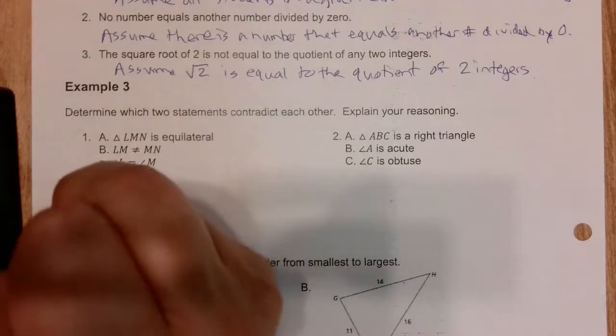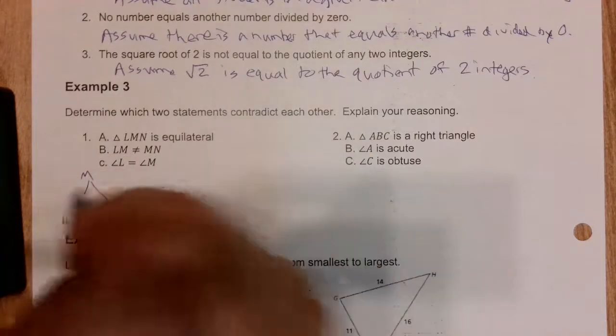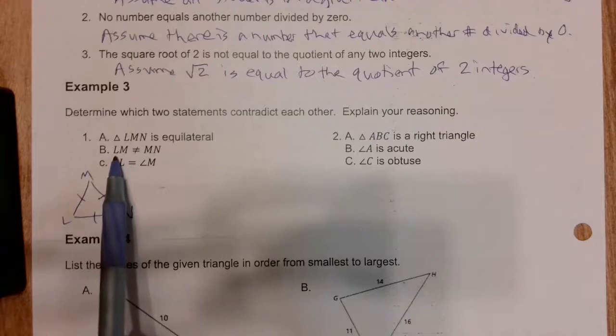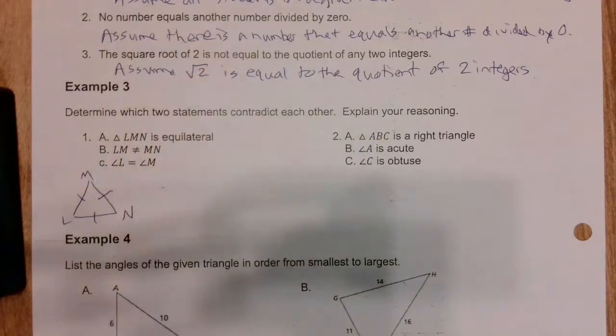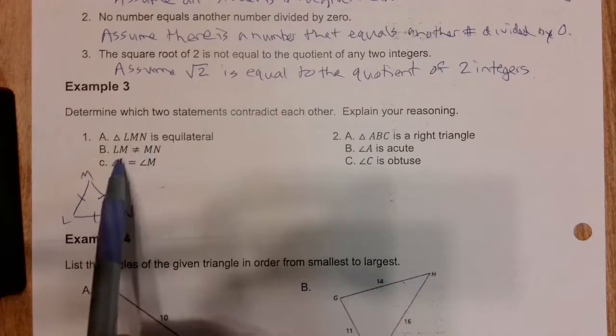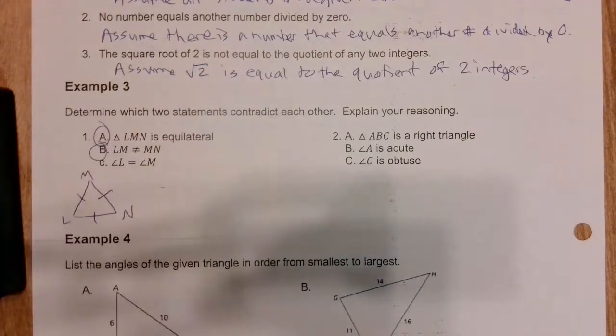That means all three sides are equal. B says that LM is not equal to MN. Well, right there, I think we found a contradiction, because A says that all of the sides are equal, and B says, no, they're not. Those can't both happen at the same time.